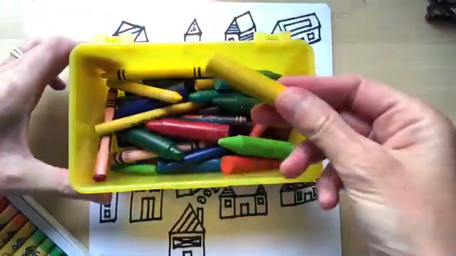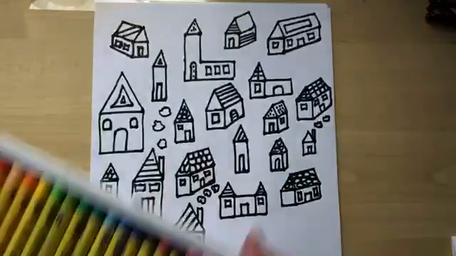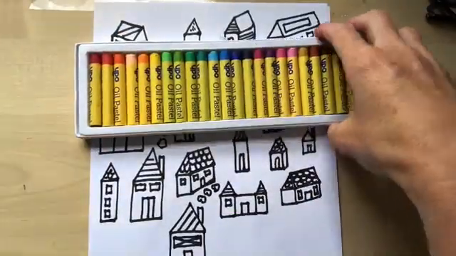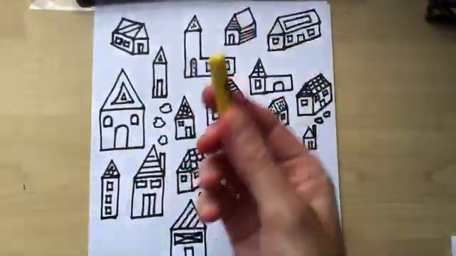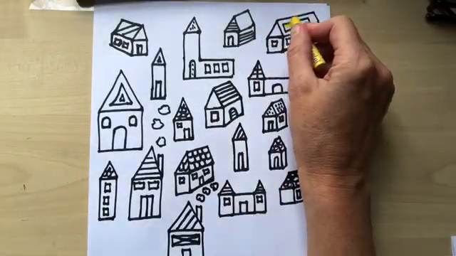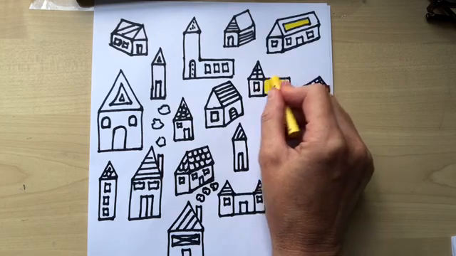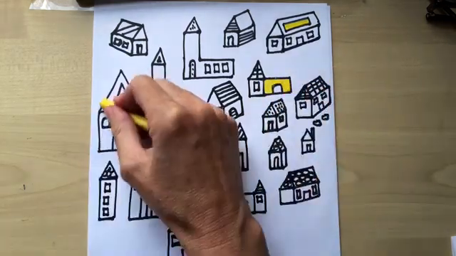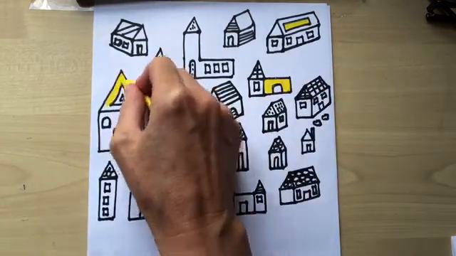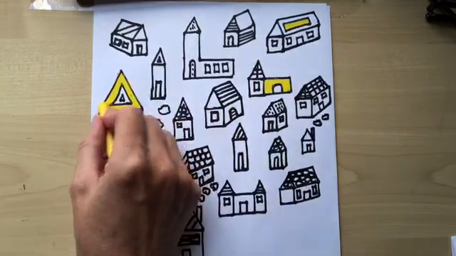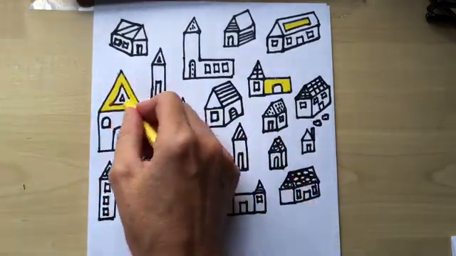So as I said before, you can use crayons or you can use pastels for this work. I'm going to use pastels. First of all, I'm going to pick one colour, which is yellow. But I'm not going to put the yellow in one place. I'm going to spread the yellow out across my page.